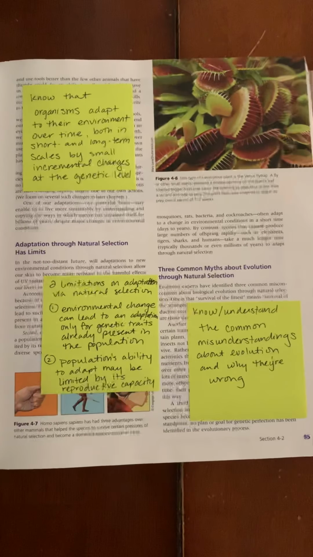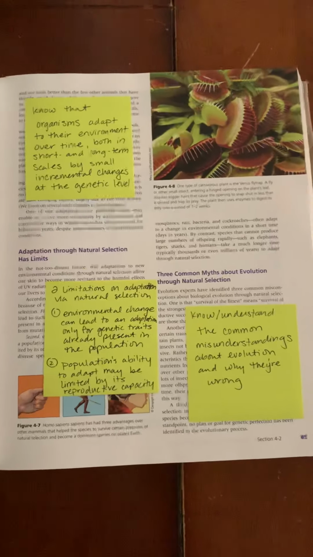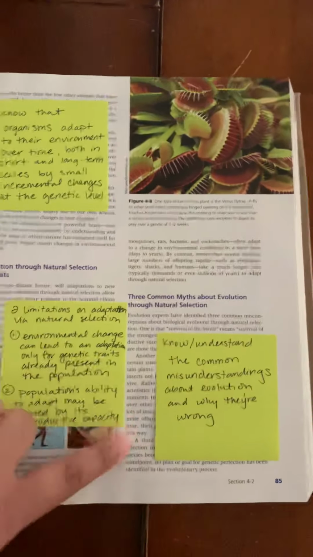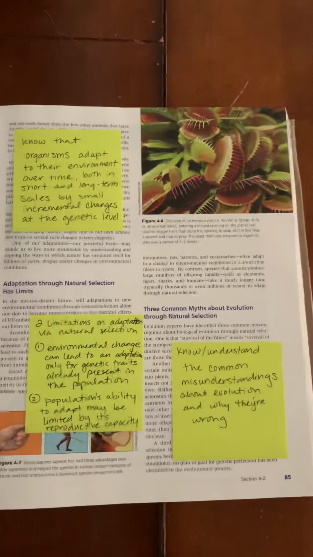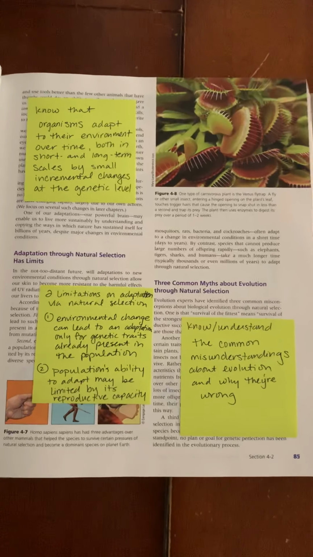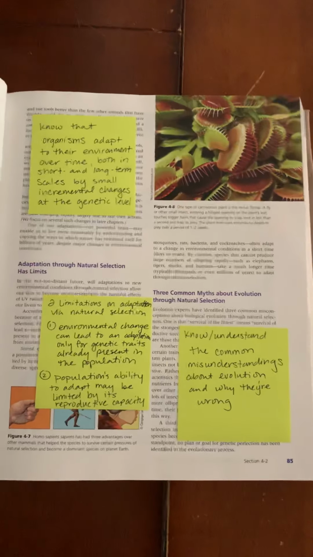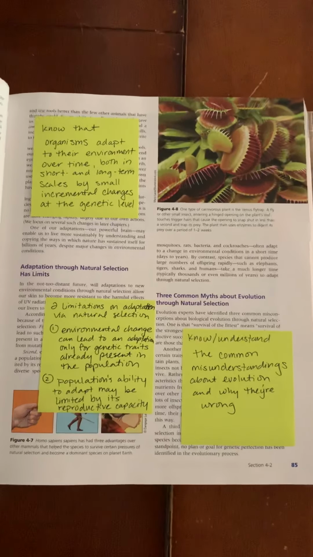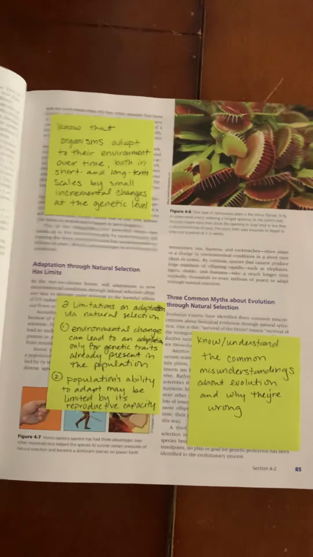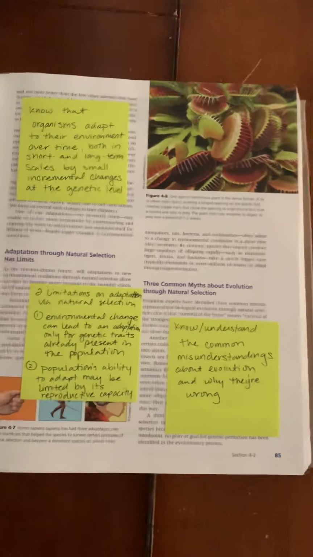Make sure that you go through and you're familiar with the adaptations and natural selection. And then, of course, your book is really good as far as it talks about the misconceptions of evolution, and it tries to go back and clarify those. So make sure that you understand that. Don't focus on the misconception, focus on why. What's the correct version of that misconception?